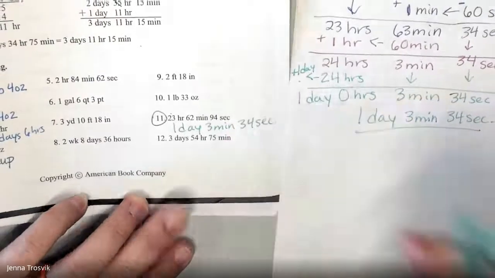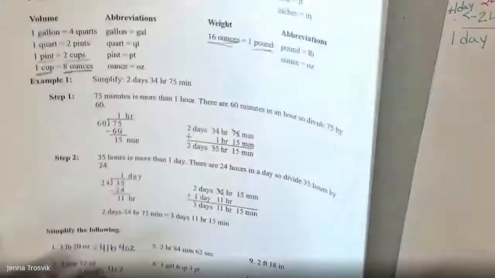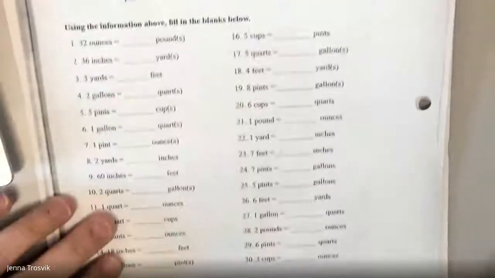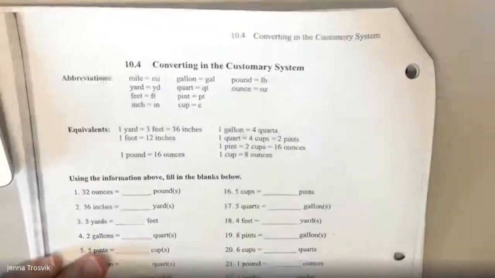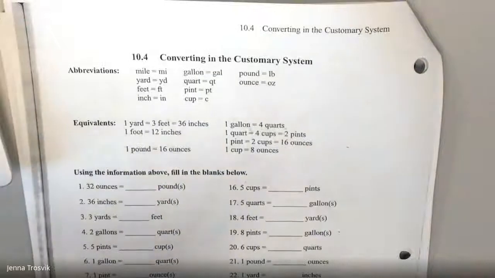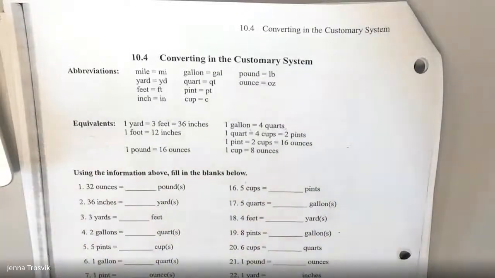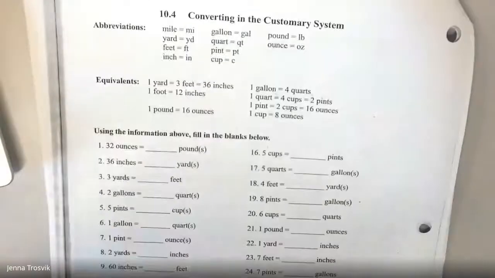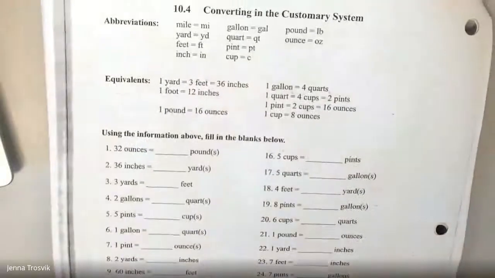All right, turn the page. We're going to go on to 10.4. All right, this one's a little bit harder, but all your hints are kind of at the top. You also should have some sort of notes pages that gives you conversions as well that you can refer to. If you don't remember, the beginning of your packet also has a bunch of conversions that you can use. On that first page, you have a bunch there as well.